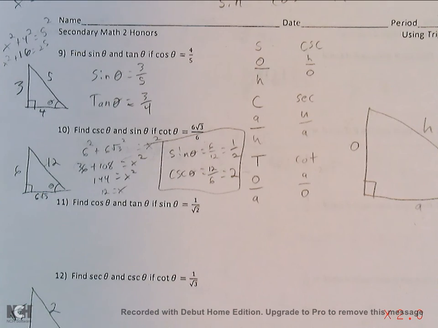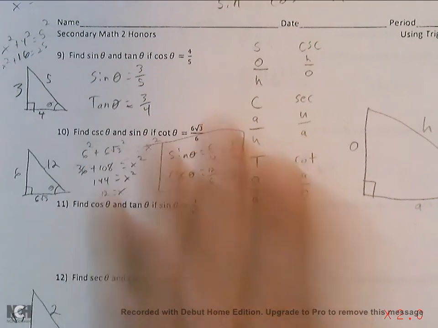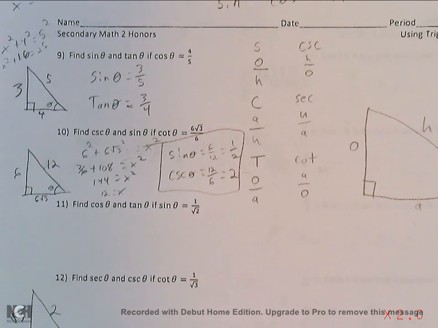And that's all you're doing today. This will make more sense when we get to more. This is just identifying the ratios. We use these to find lengths and distances and stuff like that in a lot more detail than you could with just the Pythagorean theorem.